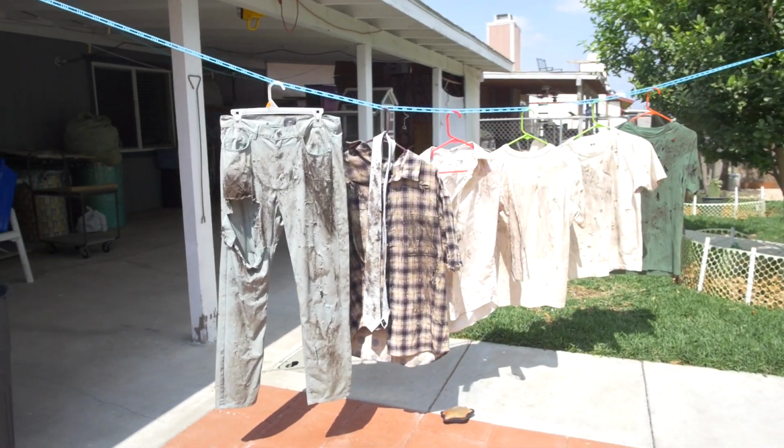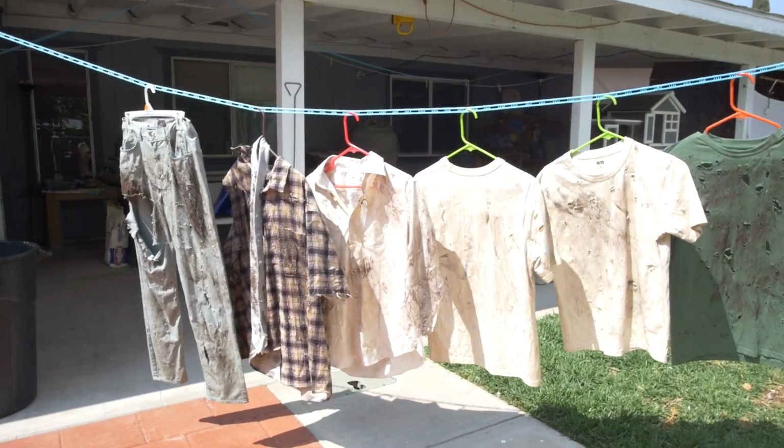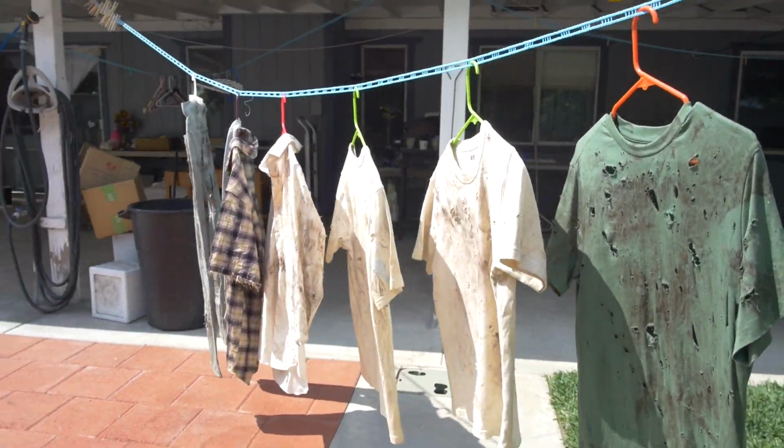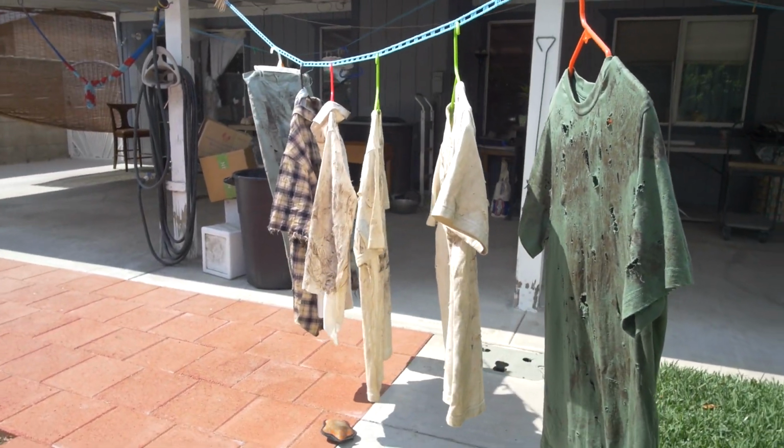But that's how I did it. That's how you distress the clothes. Serrated knife, a little bit of paint. Torch lighter isn't necessary, but it does help a little bit. And you make sure you brew some tea that the clothes can soak in. Use lighter colors, or just don't use black.